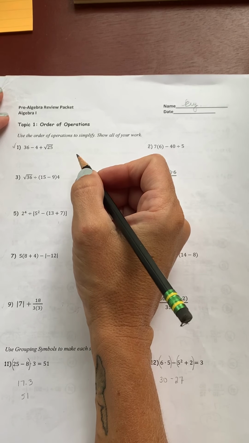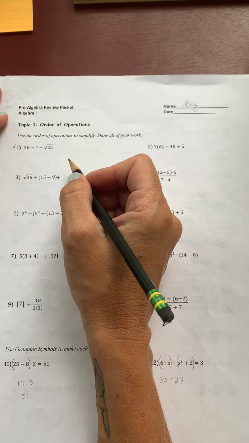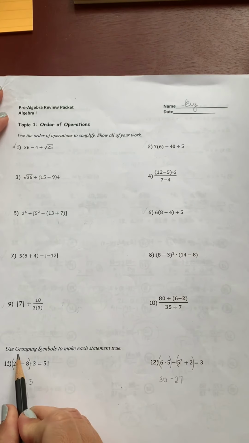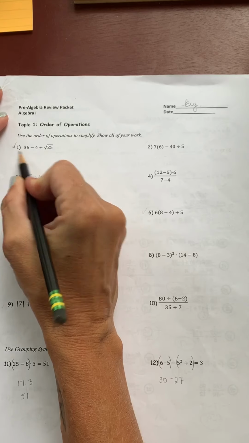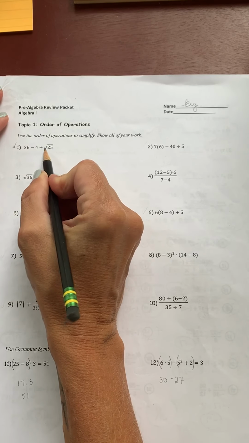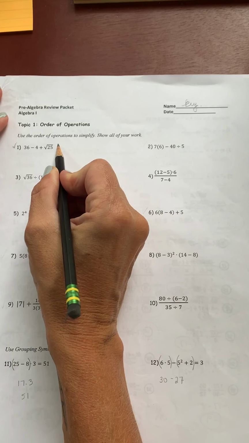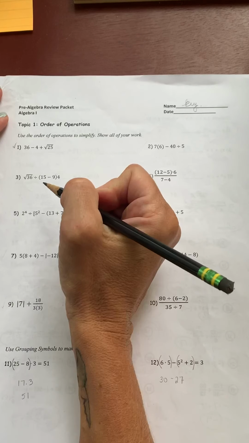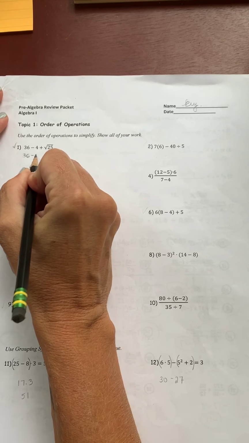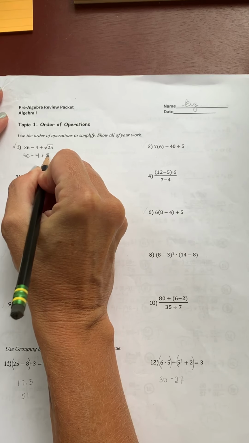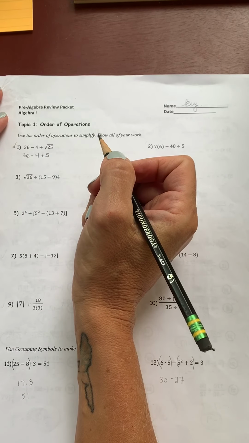So if you remember from the video, I look for parentheses first, or sometimes we call them grouping symbols. It's the same thing as parentheses. So here, I don't have any parentheses, but I do have a square root, and that square root symbol is also a grouping symbol. So anything inside that square root, I'm gonna do. So I'm gonna have 36 minus 4 plus the square root of 25 is 5.